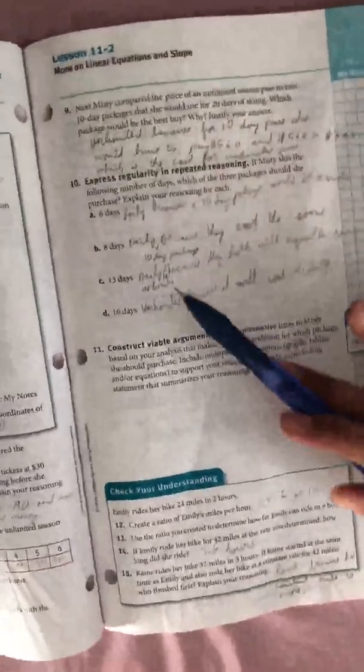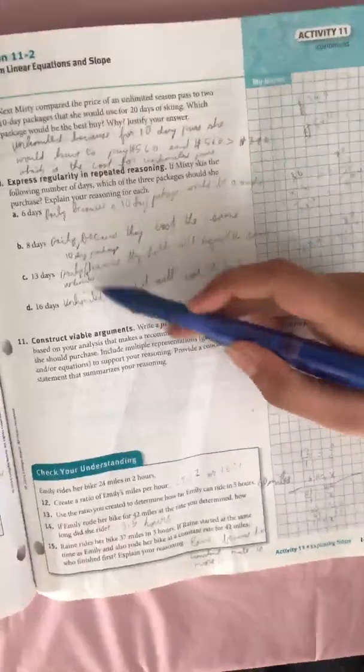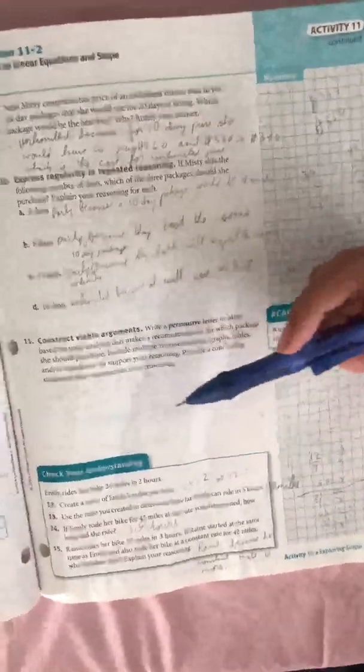And for item 10C, daily or unlimited, because they both will cost the same. That will be because 390 is the unlimited, so we can leave that aside. And 13 times 30 is also 390. So that would cost the same, but I would prefer unlimited because she can go for more days.